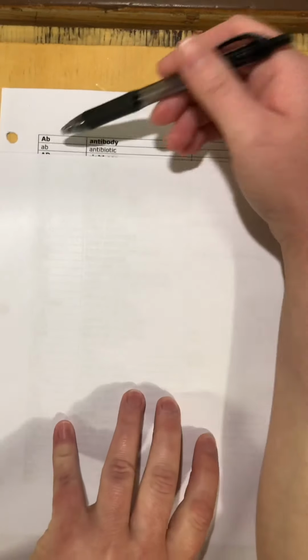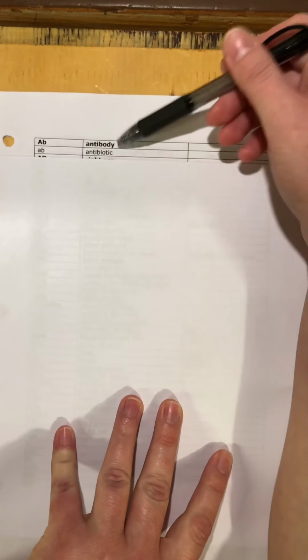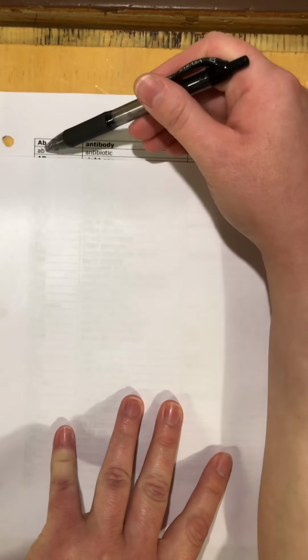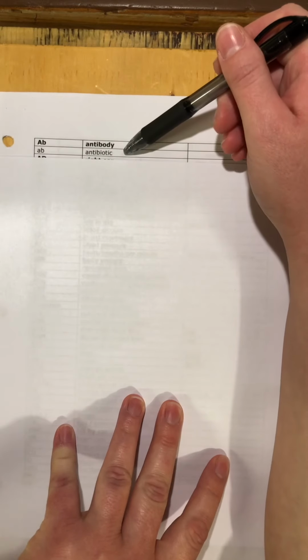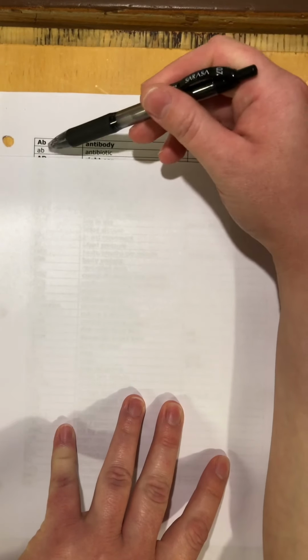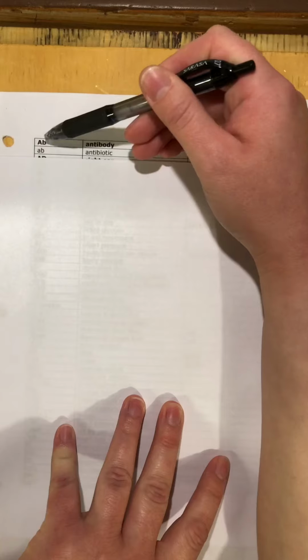With these abbreviations, we want to be really careful that we're looking at the cases of the letters as well. Capital letter AB stands for antibody. Lowercase a, lowercase b stands for antibiotic. Those are two very different things, and the only difference is that capital letter. So be careful when you're looking at capitalizing with these abbreviations. An antibiotic is a drug that kills bacteria.